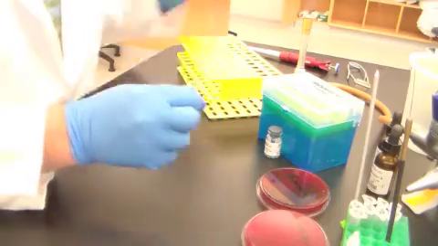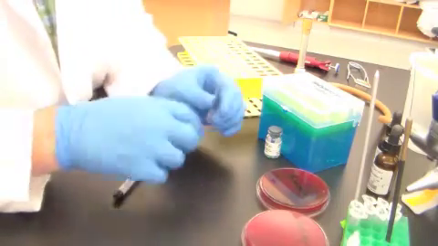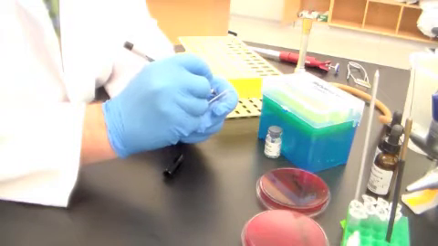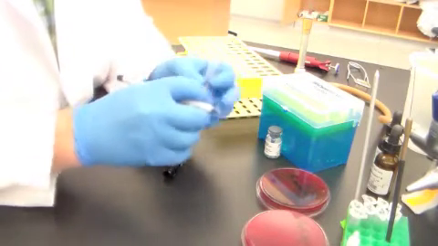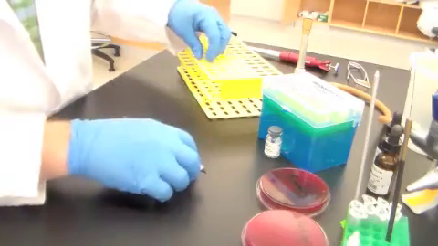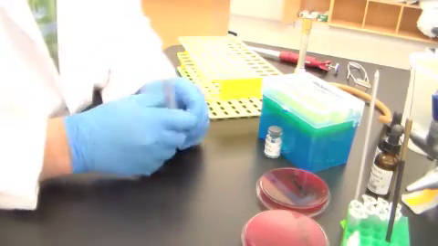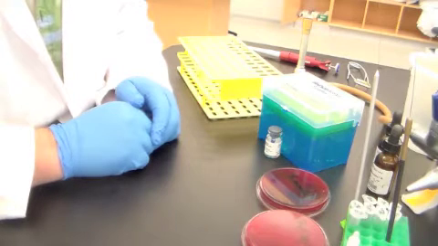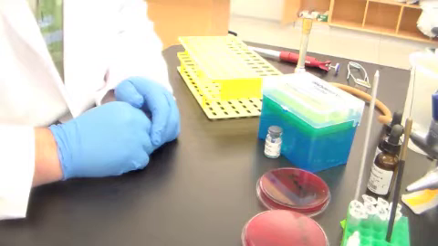Then it's also very important that you label which one is which, because you'll be doing 3 different species. Then what you're going to do is, once all 3 of them are done, you're going to put them into a 37-degree water bath that is set up on the bench in the laboratory, and check them after an hour.